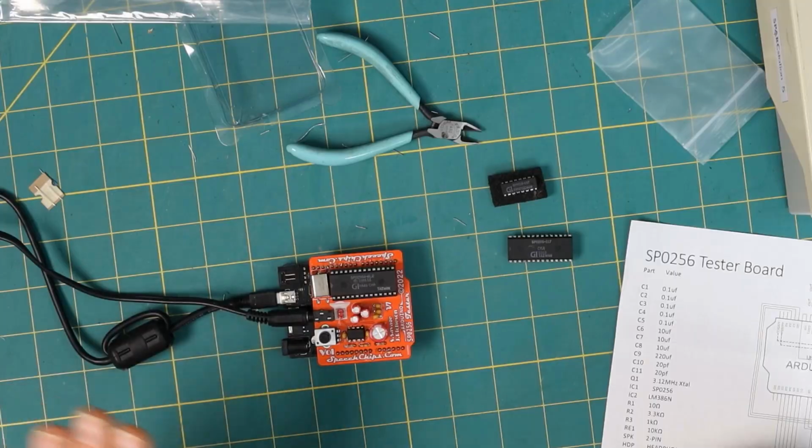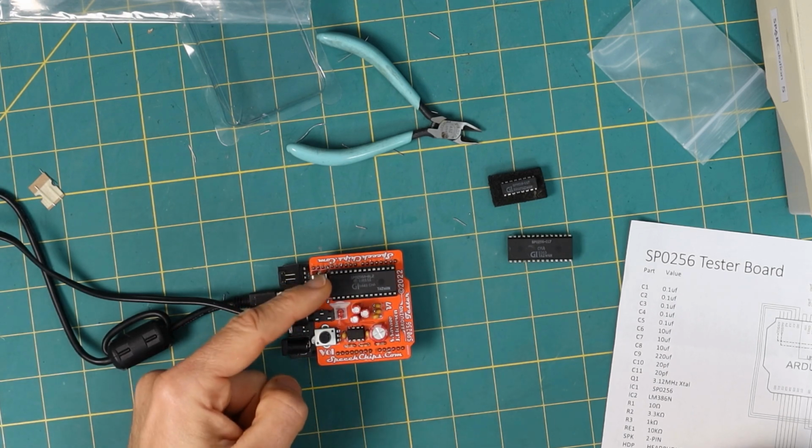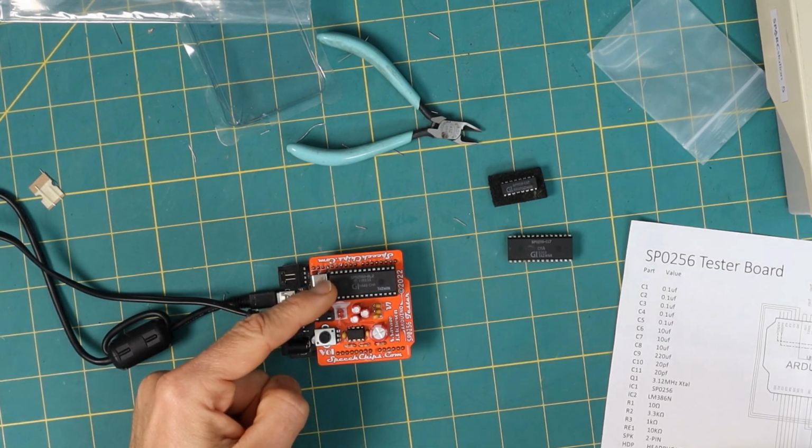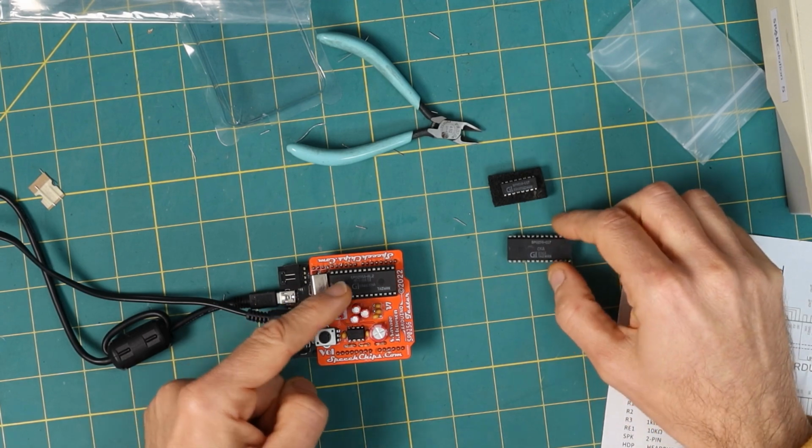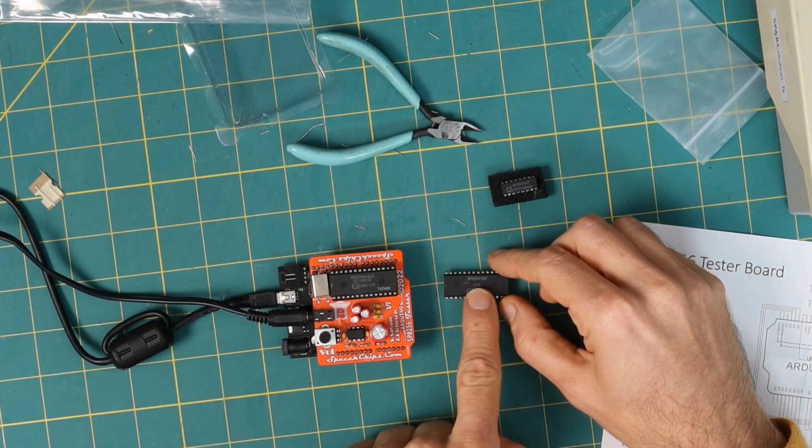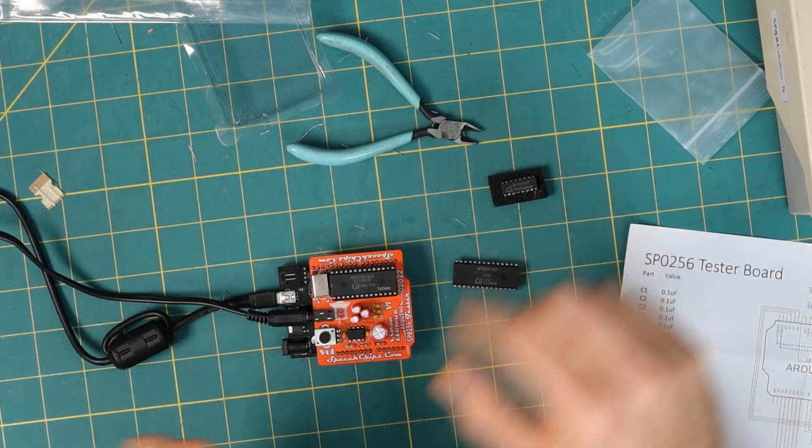So I started off by searching to see if other people have done projects where they hook up one of these chips to an Arduino. And I found several of those projects, both for the SP0256-AL2 and for the 017.